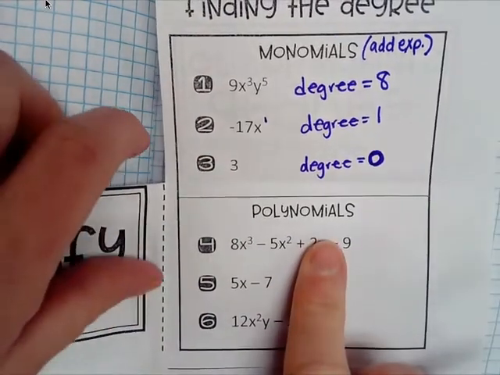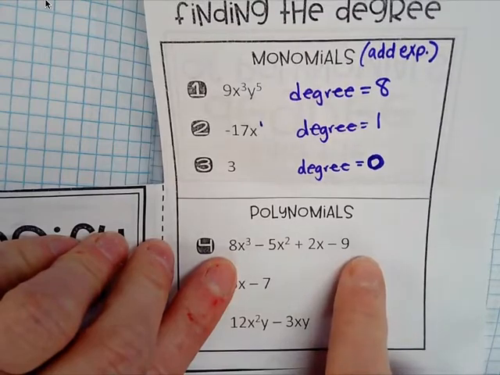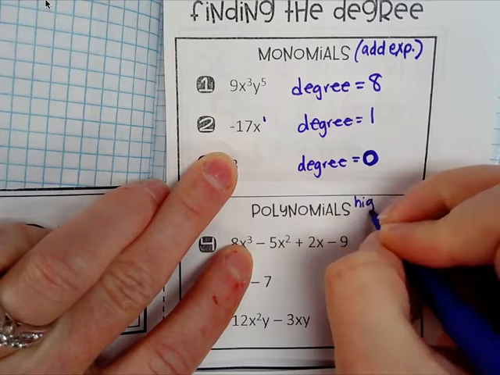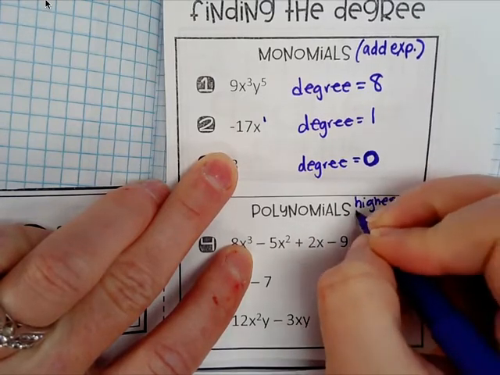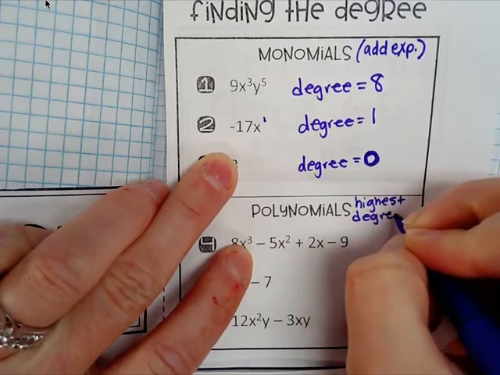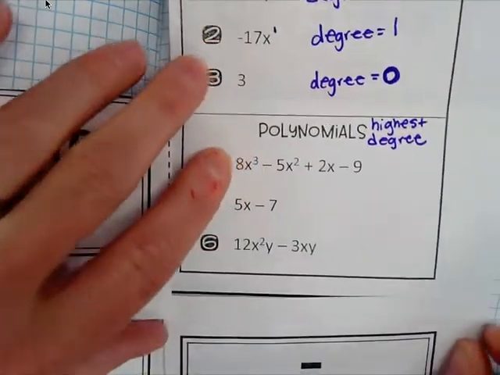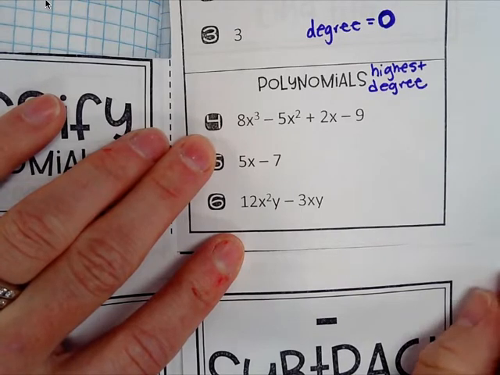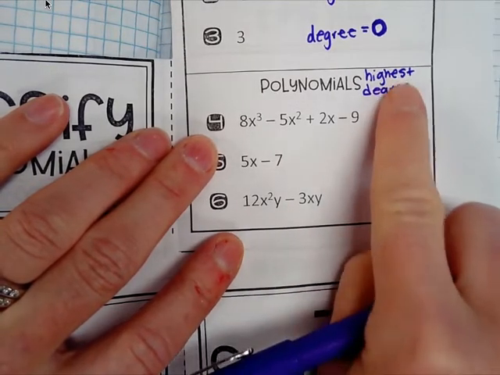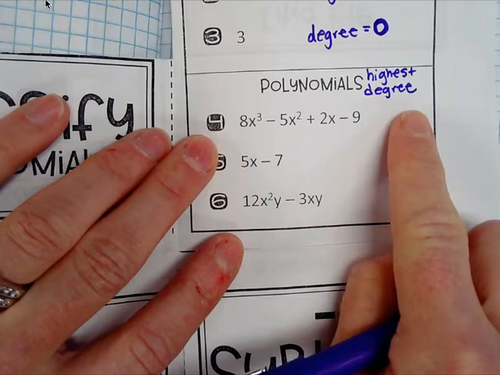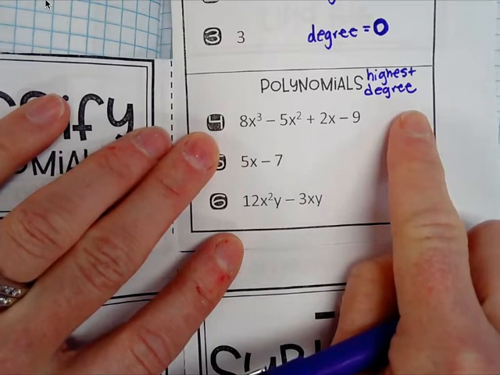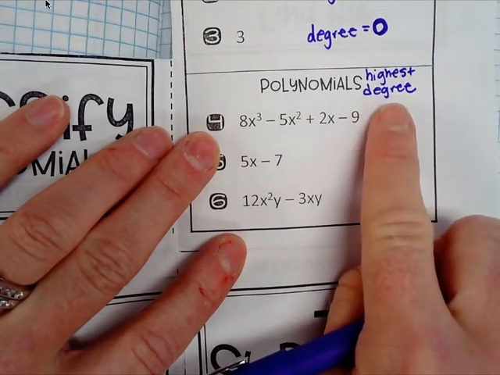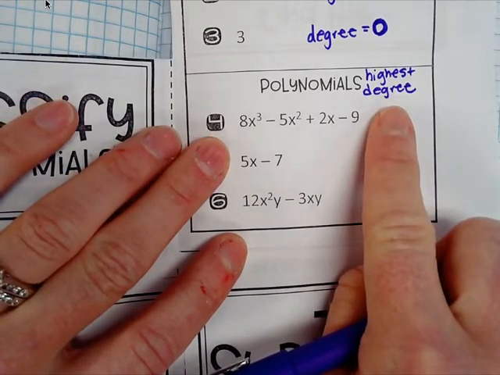Okay, with polynomials, you'll want to look at each term, the degree of each term, and then it's going to be the highest degree that is found. And that will be the degree of the whole polynomial, the highest degree. So you look at each individual term and determine the degree of each of those, and then you pick the highest, and that is the degree of the whole polynomial.